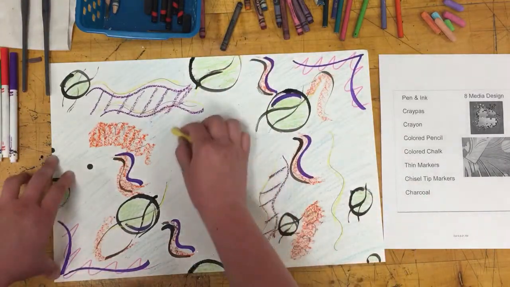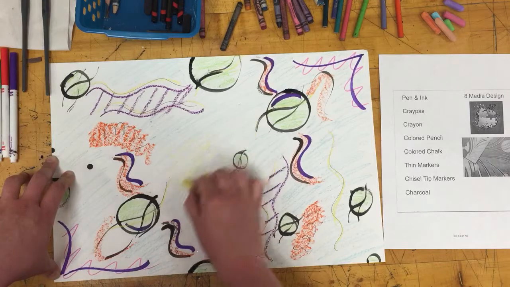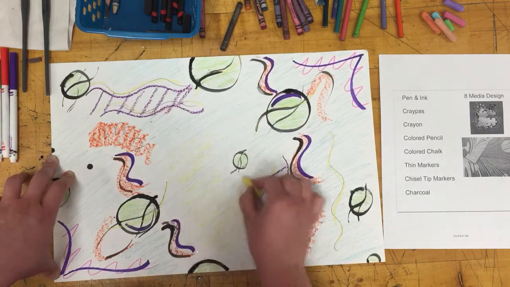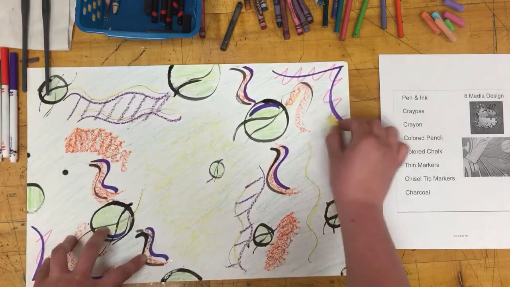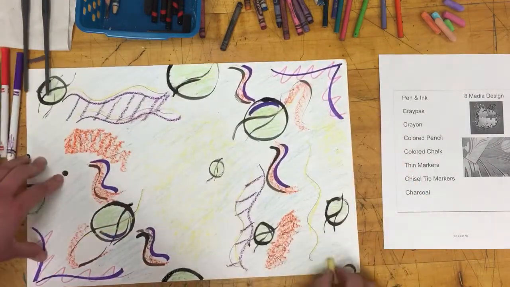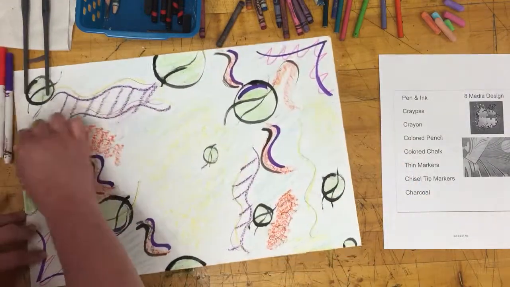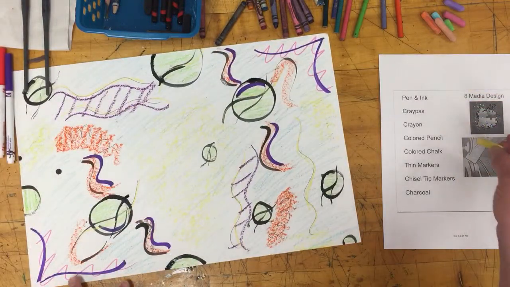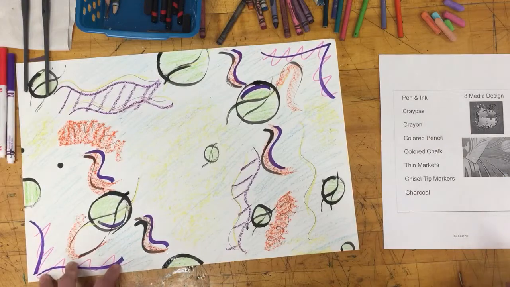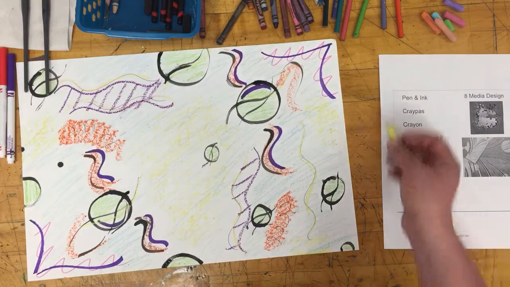Chalk is also a good one to color bigger spaces in, laying it on its edge. Just get a brighter spot in the middle there. Maybe I just make some patches. Okay. So let's see, I've covered pen and ink, Crayola crayon, colored pencil, colored chalk, thin markers, chisel tip markers, and I didn't use the charcoal yet.